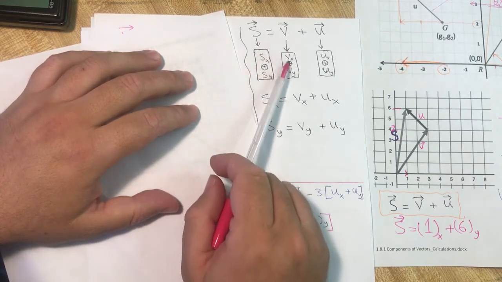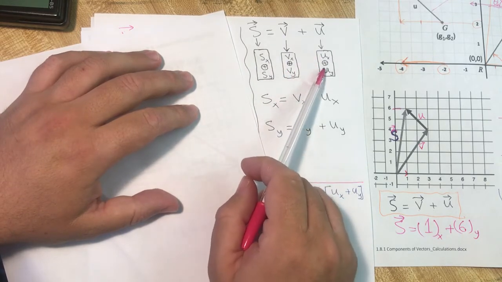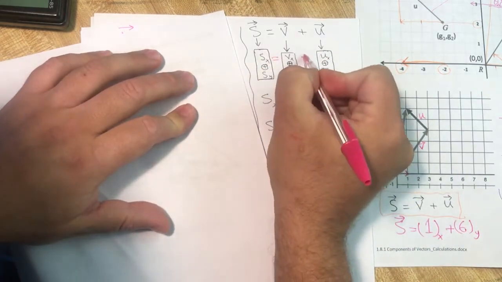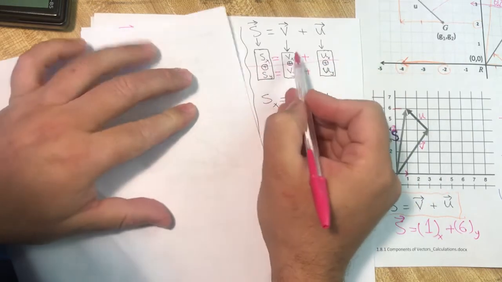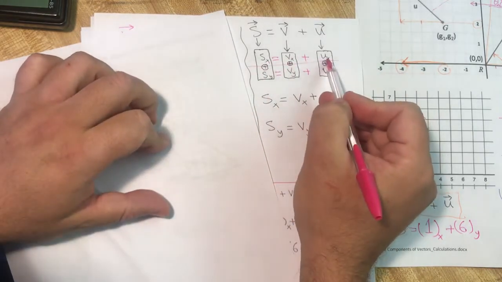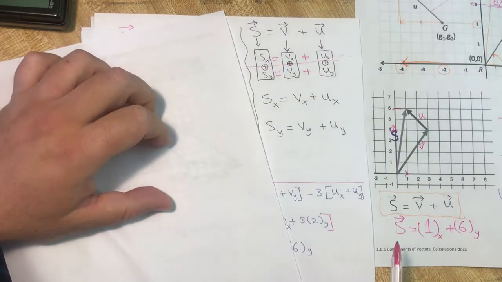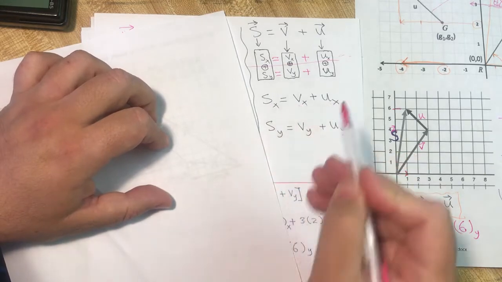V is equal to Vx plus Vy. U is equal to Ux plus Uy. We need just to do this process. Sx is equal to Vx plus Ux. Also, if we have any other vectors, it is easy to do it. So Sx is equal to Vx plus Ux.